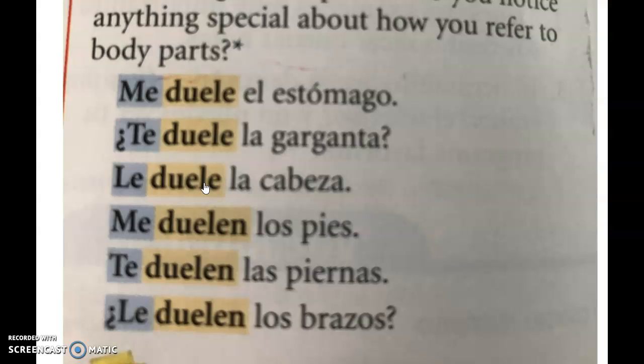Do you see eyes on there? Okay. Now it says el ojo, so we're going to have to make this plural because you don't read with just one eye. Okay. So since it's plural, we're going to be using duelen. D-U-E-L-E-N. And then me duelen, and then we're going to say eyes. Los ojos. Okay. Me duelen los ojos.